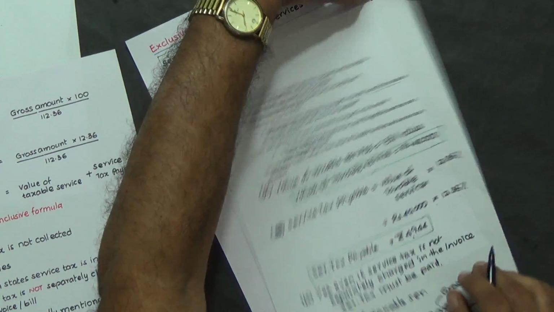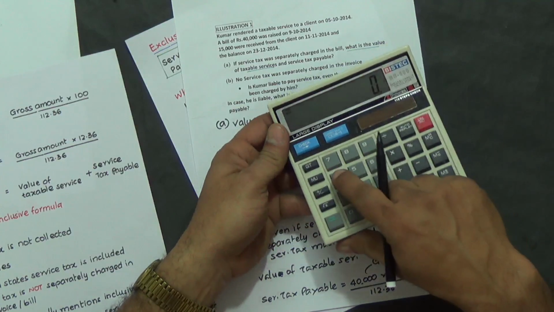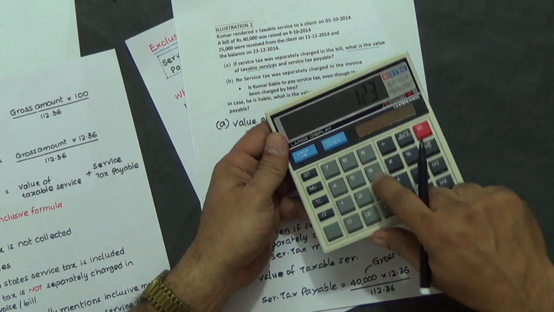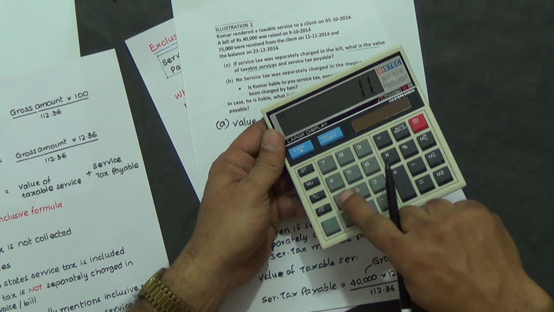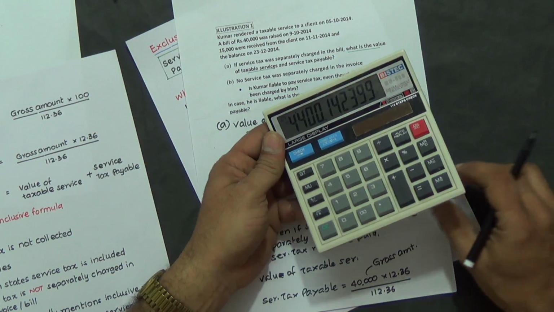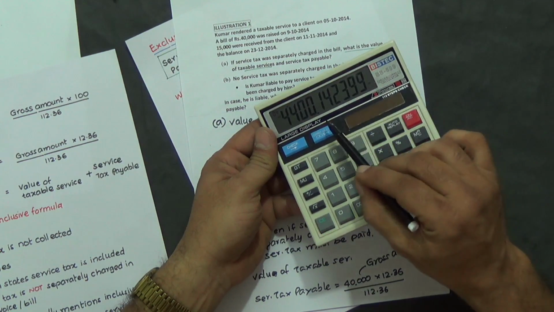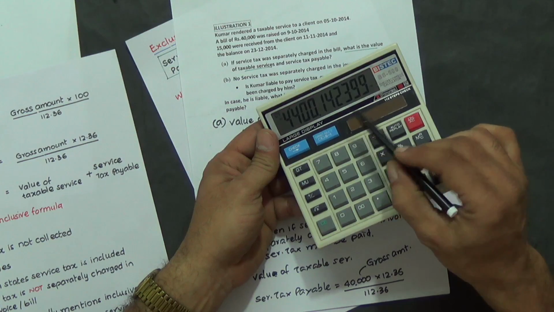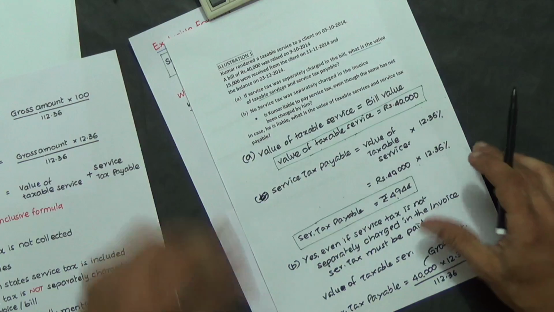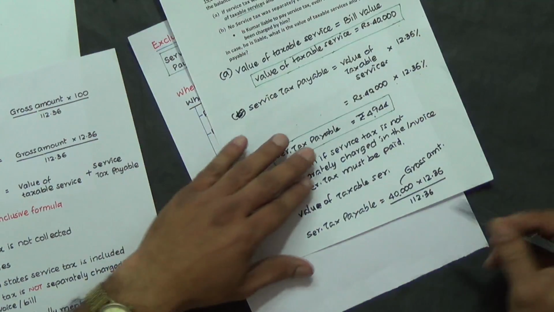If we do this on the calculator, 40,000 into 12.36 divided by 112.36 equals 4,400.142399. It's rounded off to 4,400 because in service tax we are allowed to round off to the nearest rupee.